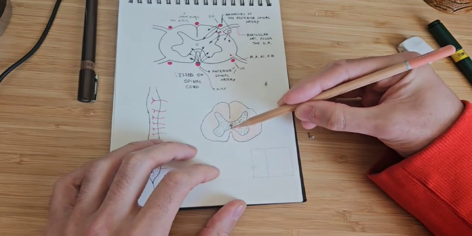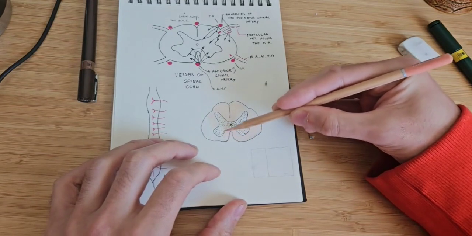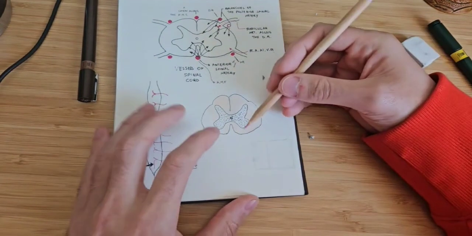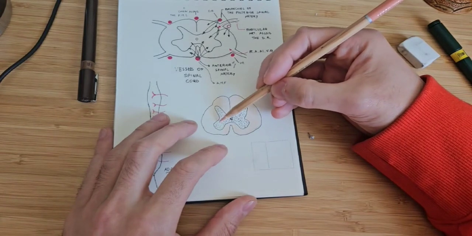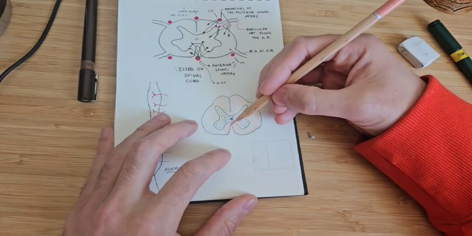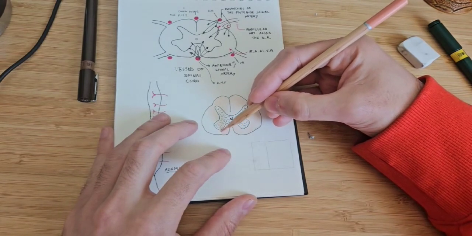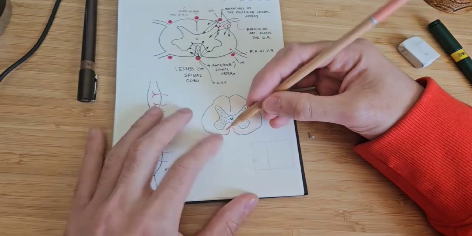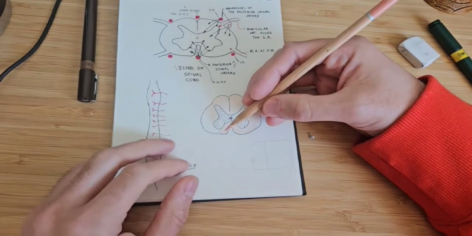Now, we also have the lateral horn, which is not well illustrated here. But the lateral horn will be basically around this area. And it's present only in specific segments of the spinal cord, such as thoracic, upper lumbar, and sacral regions.